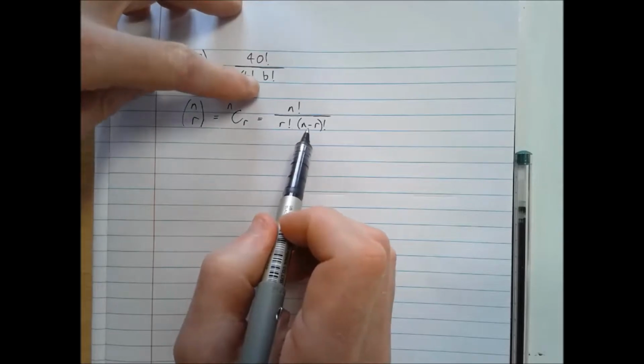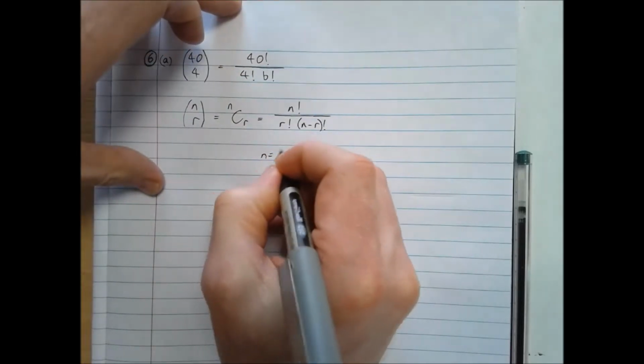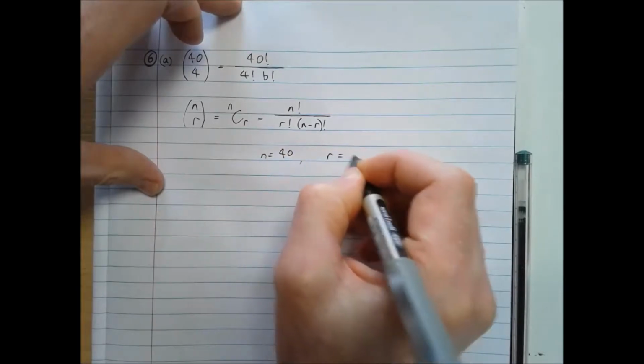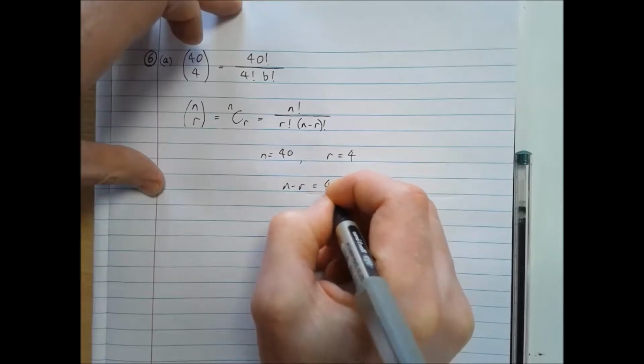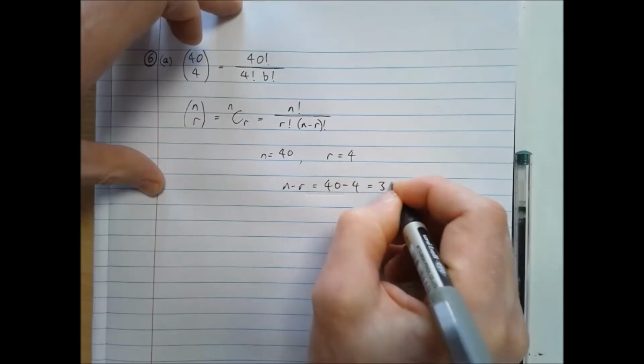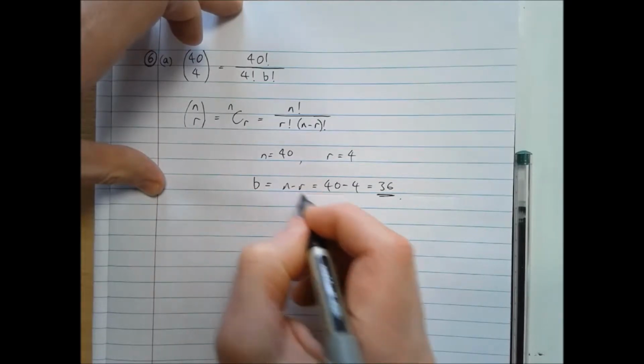Now the b is in the position of n minus r. So here, if we've got n equals 40 and r equals 4, then n minus r is quite simply 40 minus 4, so 36. So in this case, b equals 36.